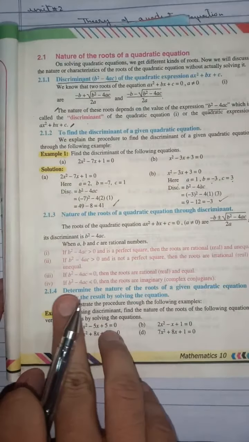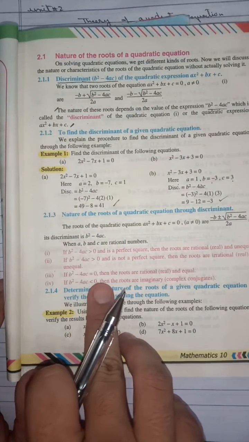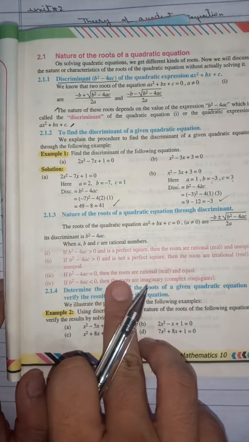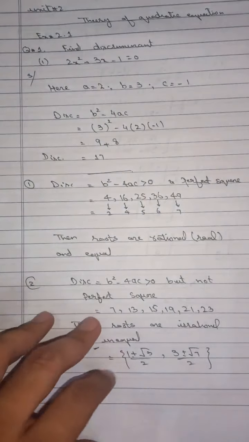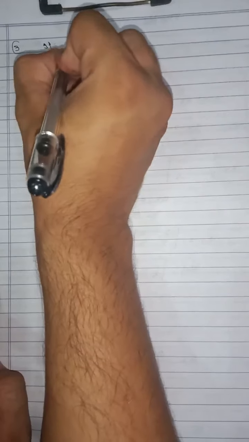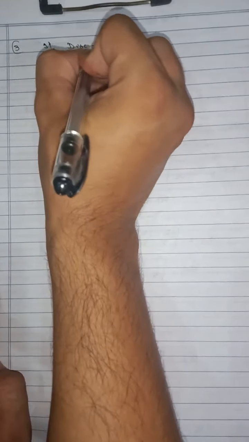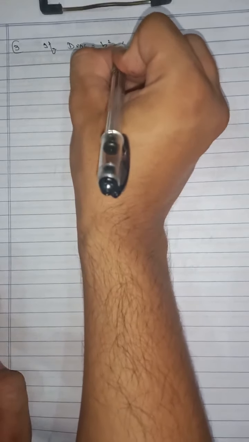The next condition is if b square minus 4ac equals 0, then the roots are real and equal. The third condition states if the discriminant equals 0. In the first condition we have seen it is greater than 0. In one case it is a perfect square and in the other it is not a perfect square.